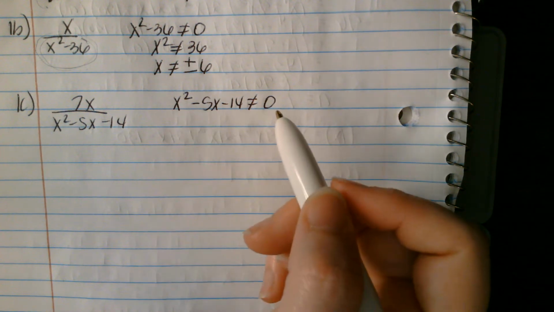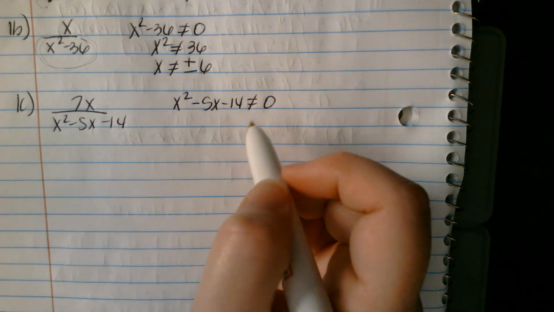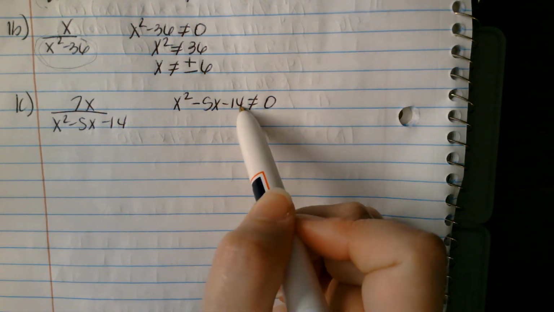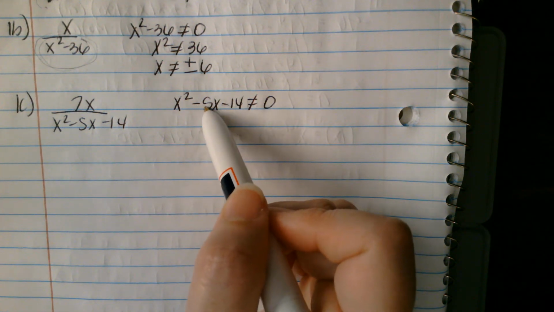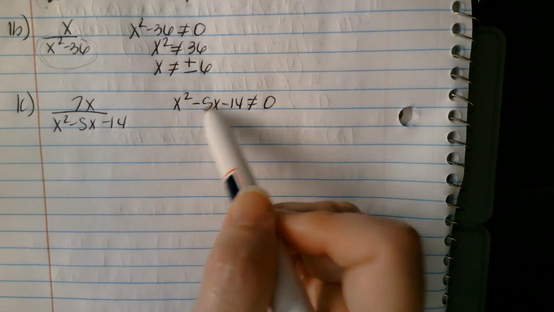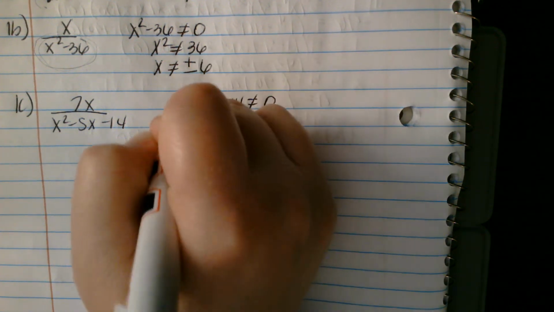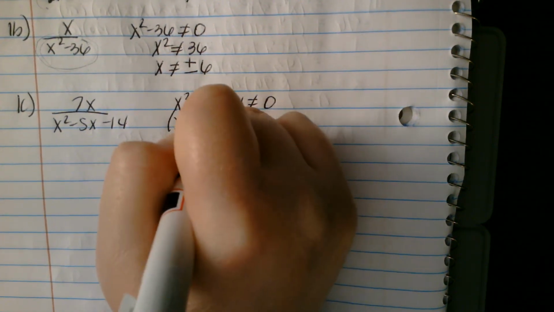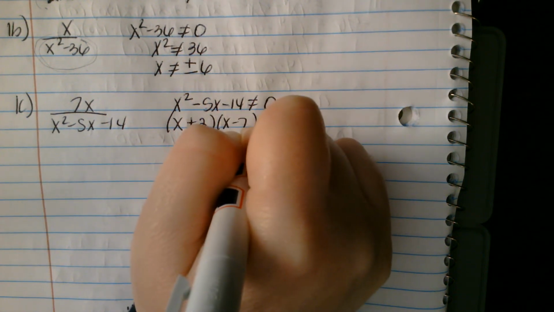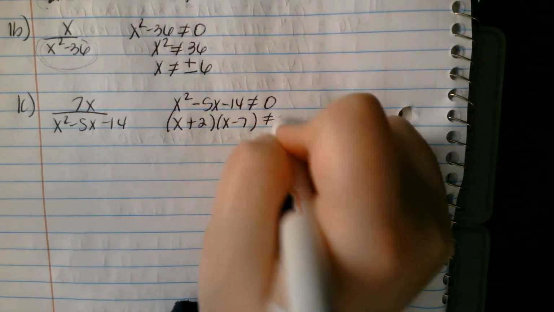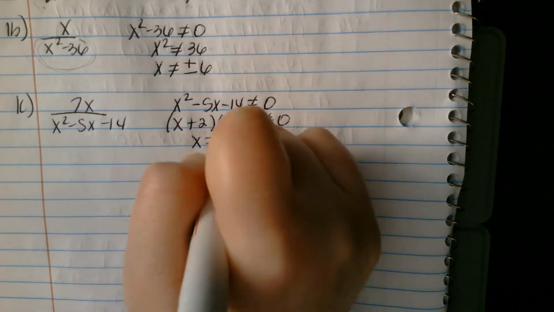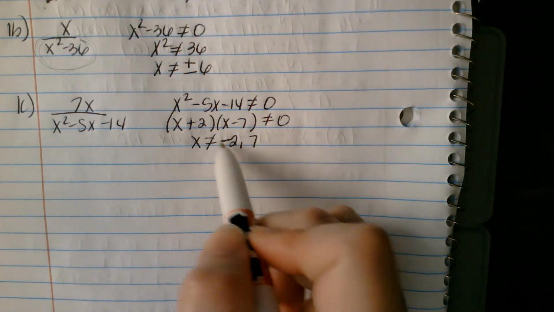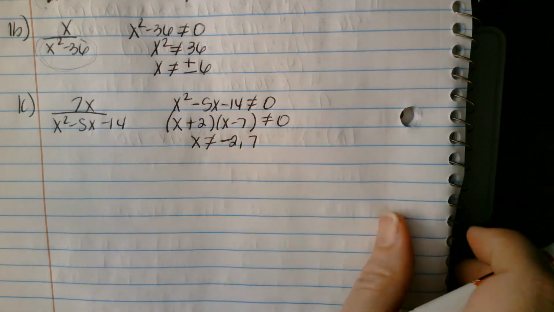So figuring out the zeros of this one, first see if it factors. So two numbers that multiply to negative 14 and are going to subtract, because this is negative 5. Well, 2 minus 7 is going to give me negative 5. So I have a positive 2 and minus 7. So we know that x can't be equal to negative 2 or a positive 7. If it's equal to either of these, this expression is going to be undefined.